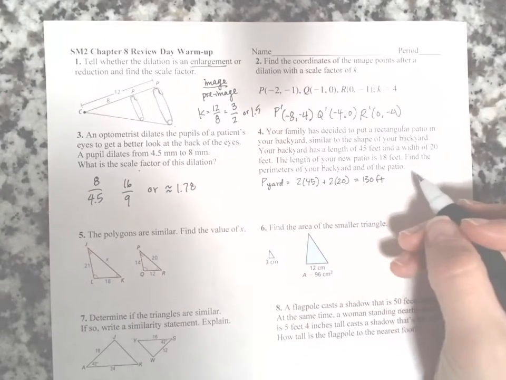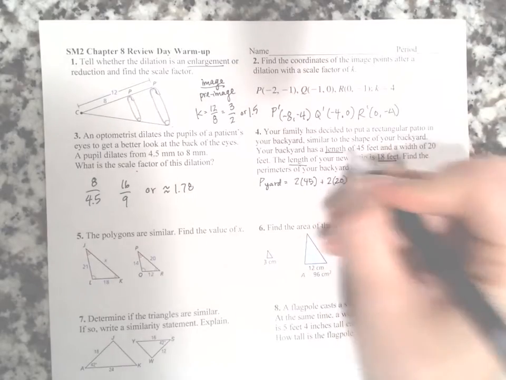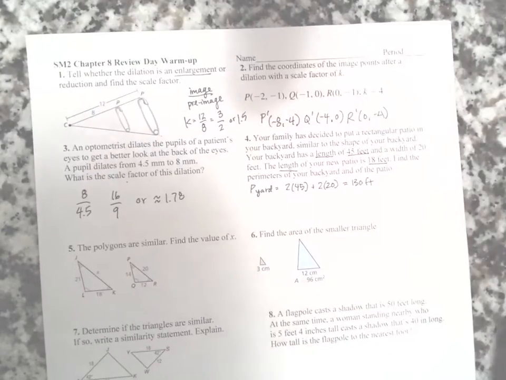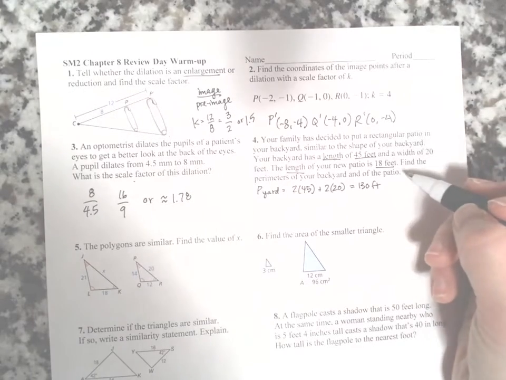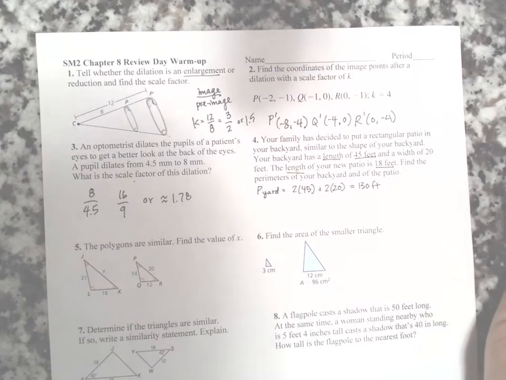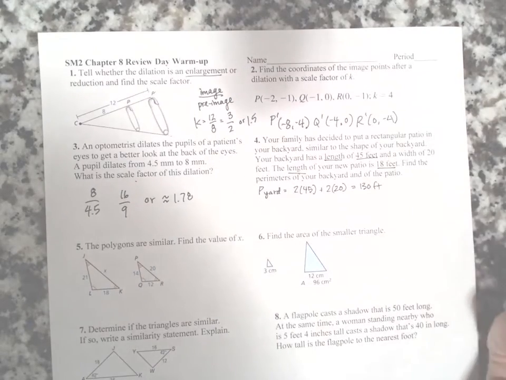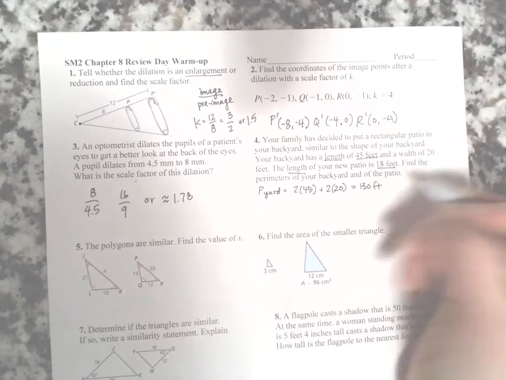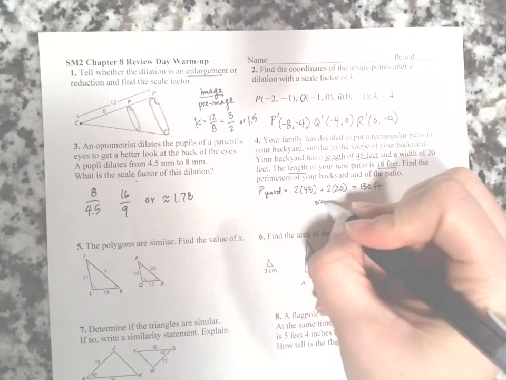To find the perimeter of the patio, the length should correspond with the length of the backyard. So one option would be to find the width of the patio by setting up a proportion using this ratio. Or what you can do that's a little bit faster or more direct is the ratio of the perimeters should just be the same as the ratio of the side lengths. So it doesn't matter which one you put on top or bottom as long as you're consistent across. So you do the side ratios.